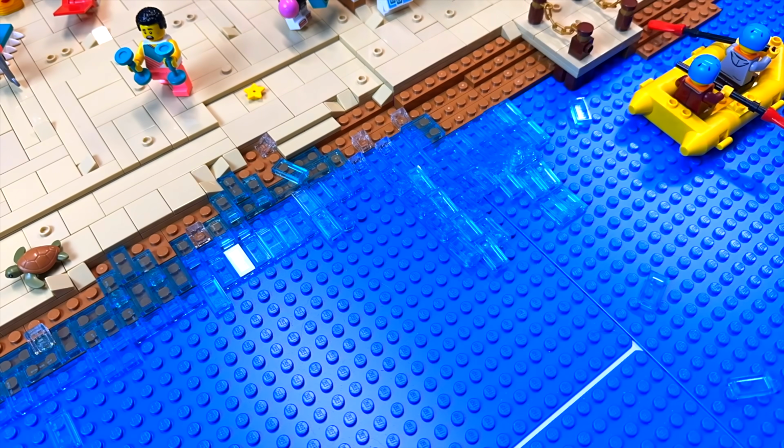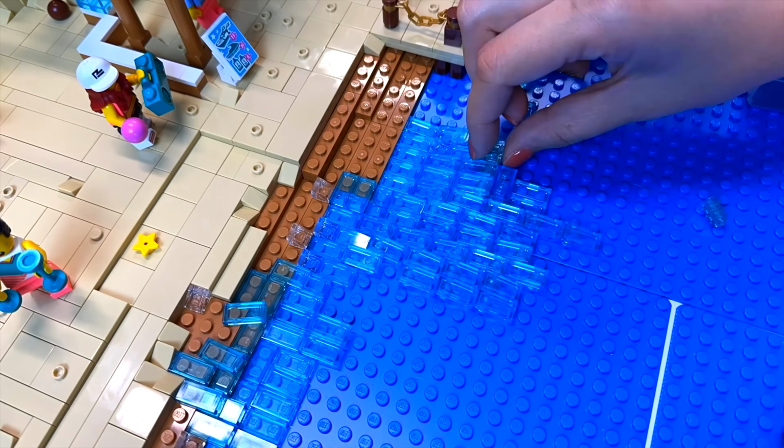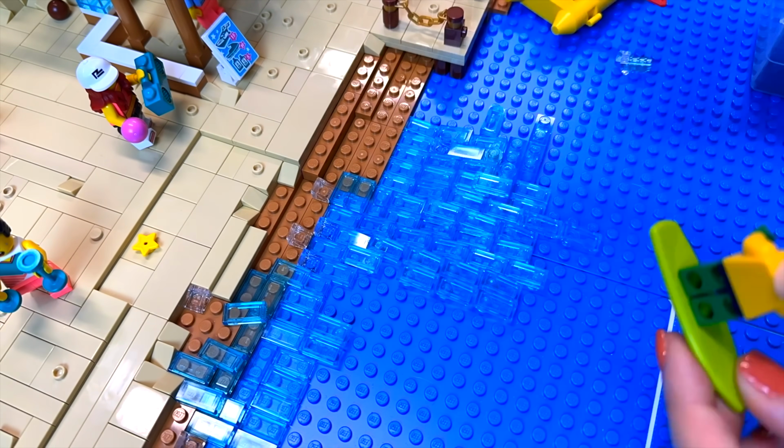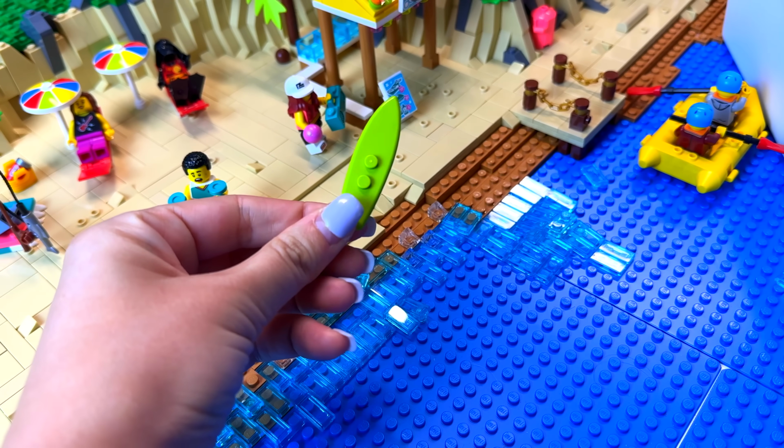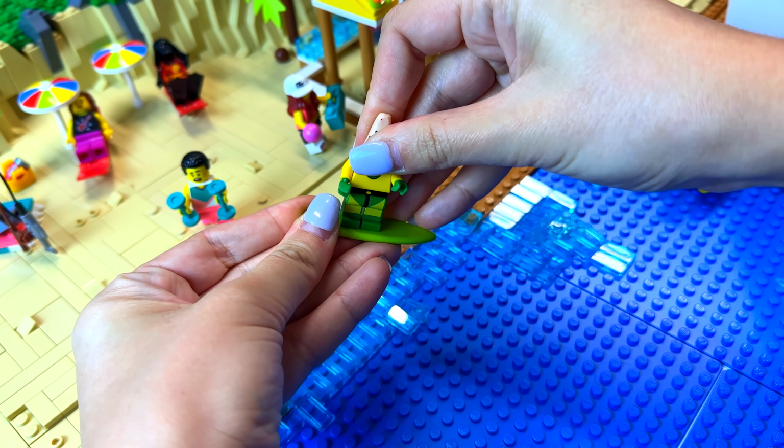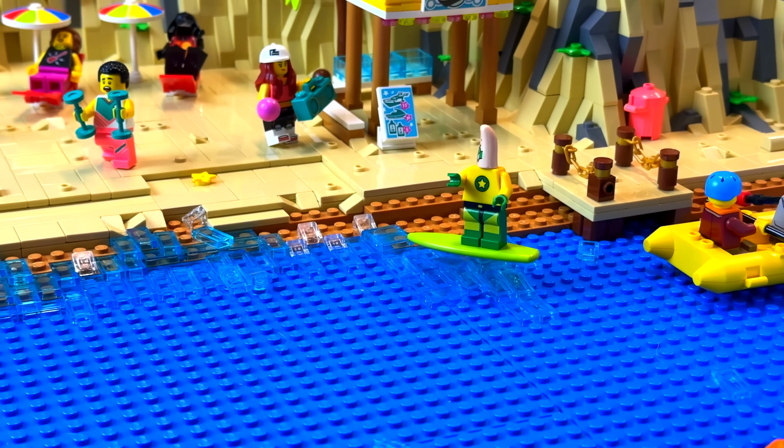Before I was even finished with anything here, I was like, maybe I should add a surfer. So I built a little wave where essentially the pieces are just elevated by a plate or two rather than on base plate level. Grabbed a green surfboard, found a Patrick minifigure, and just, I don't know, added him to the city. I thought it was cute.